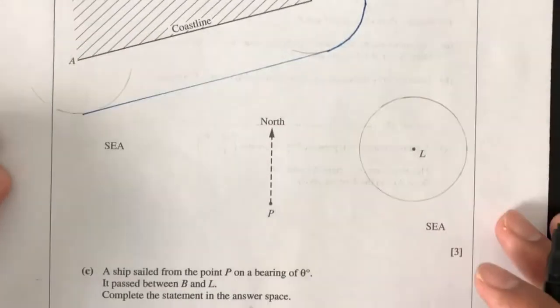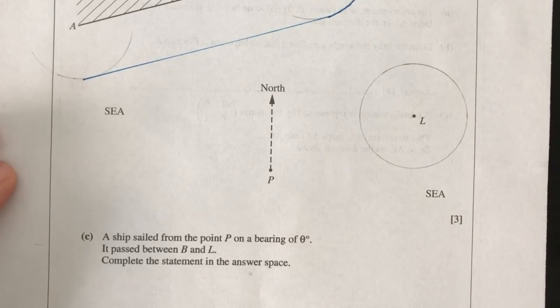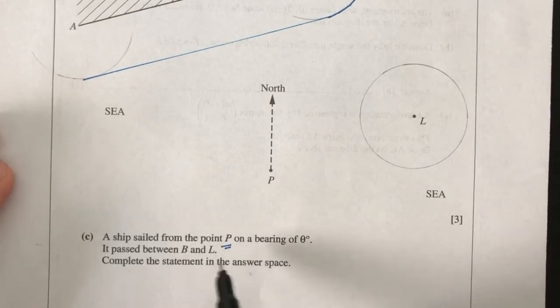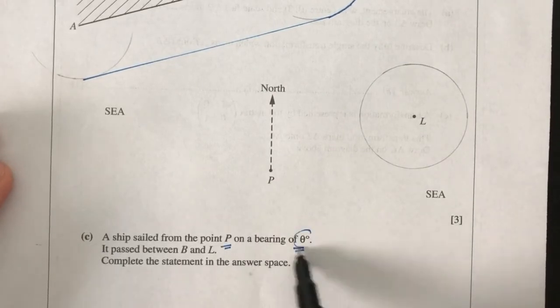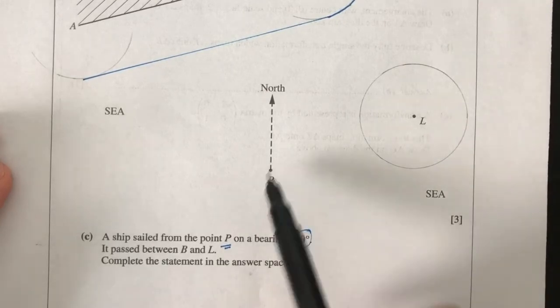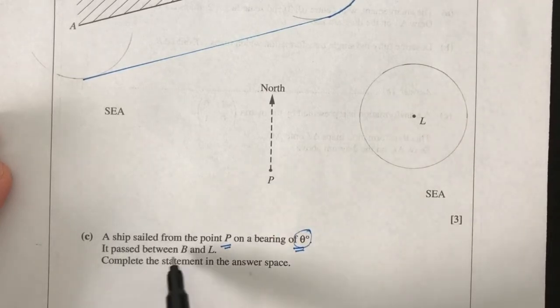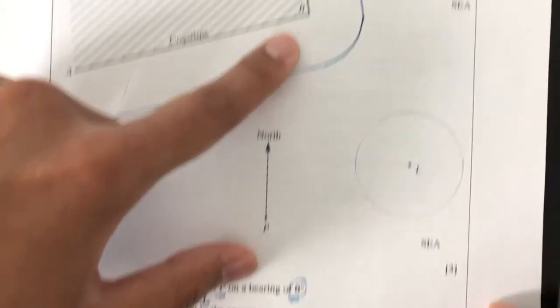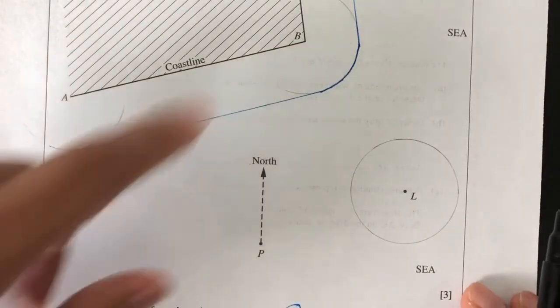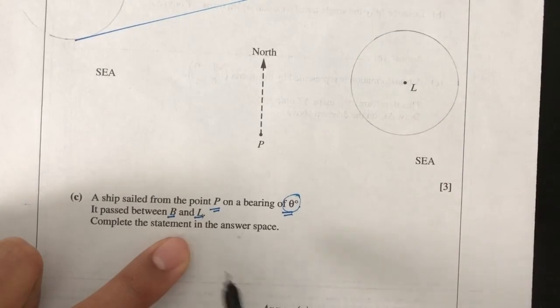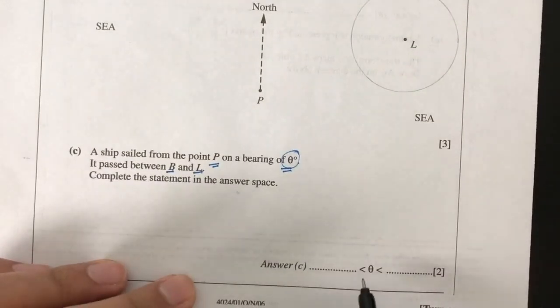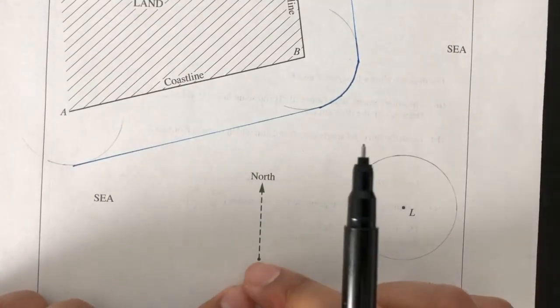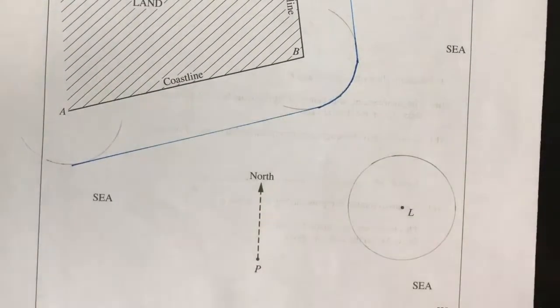Now for part C, it says a ship sailed from the point P on a bearing of theta degrees. It passes between B and L. Complete the statement below. So theta is between what? Basically from the point P, the ship passes in this region. So what is the angle that it can go?